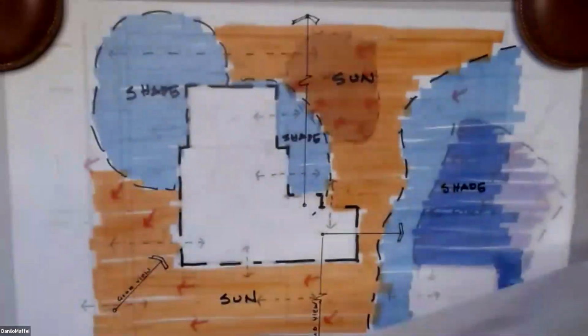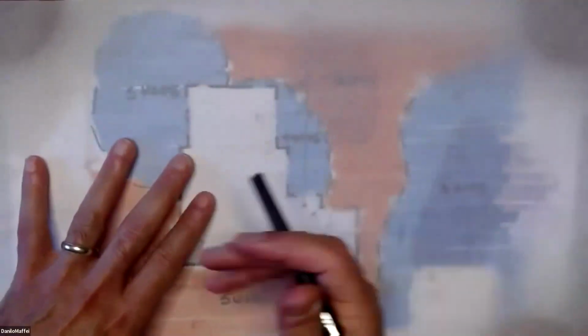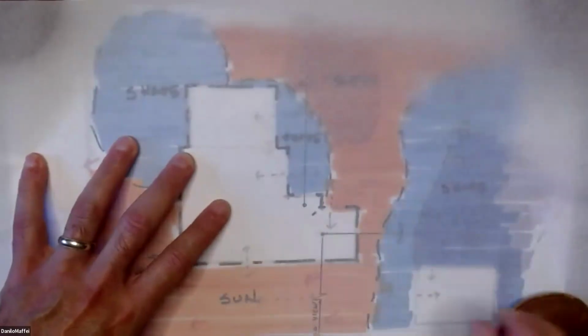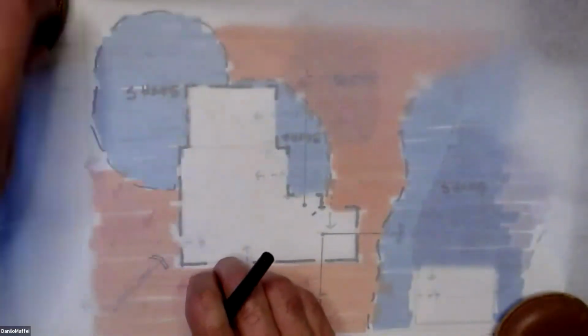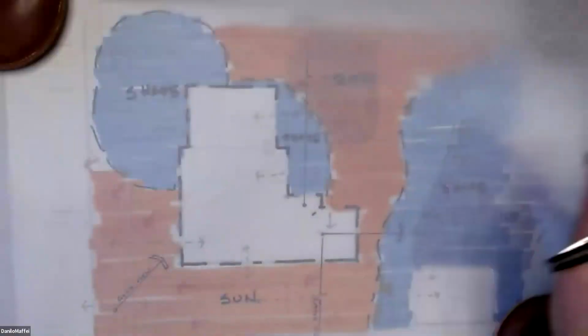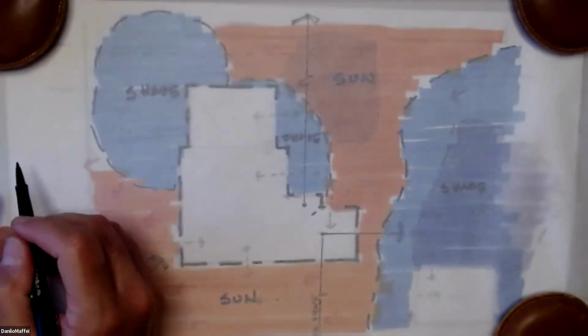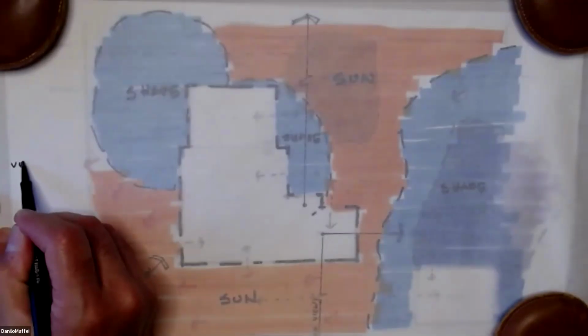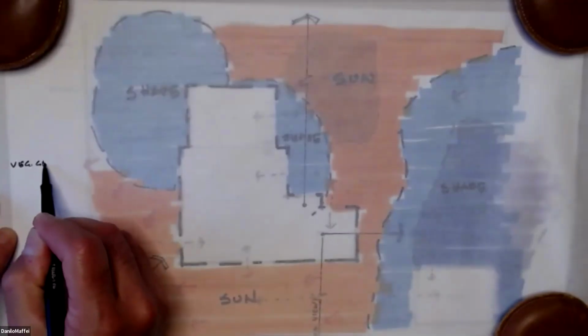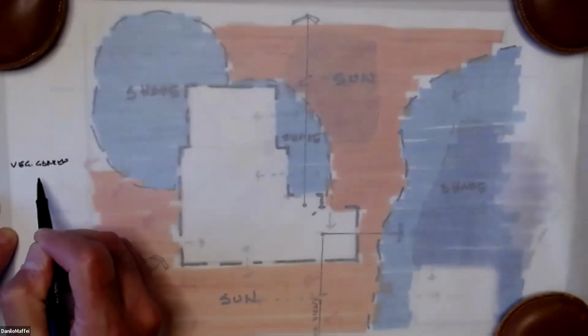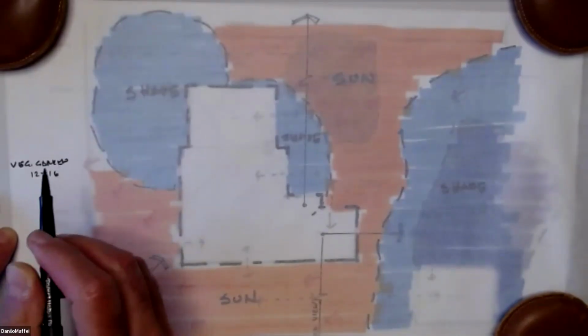So now we'll lay out another piece of paper, another layer of trace. And I'm going to do this using the examples in my slide presentation. So, for clarity's sake, we needed a veg garden, about 12 by 16.